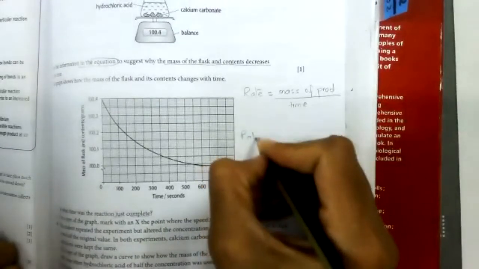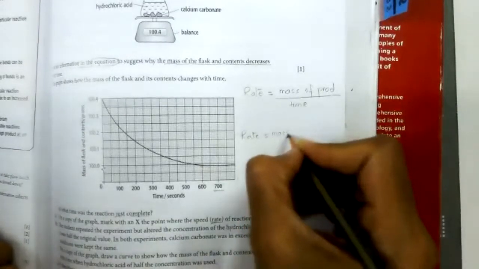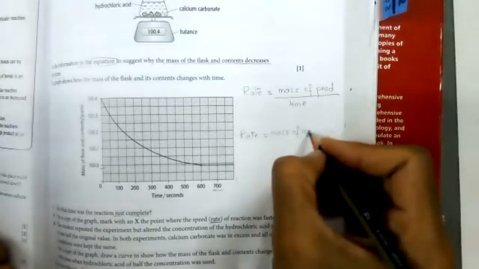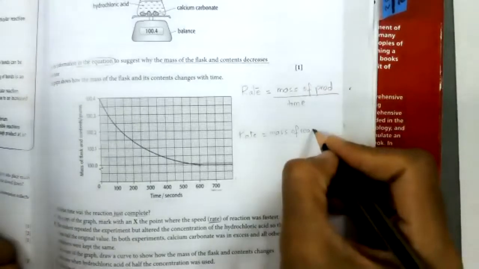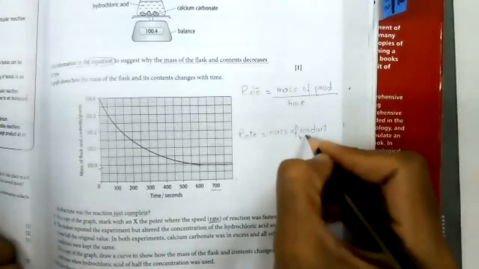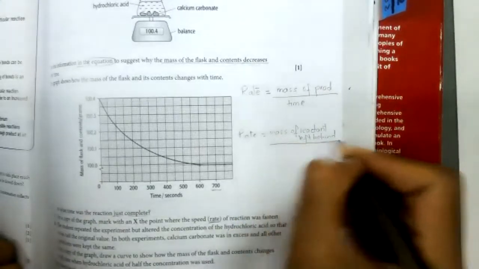Another way is to measure the mass of reactant used up, or mass or concentration, whatever. Or mass of reactant left behind can also be used, left behind per unit time.